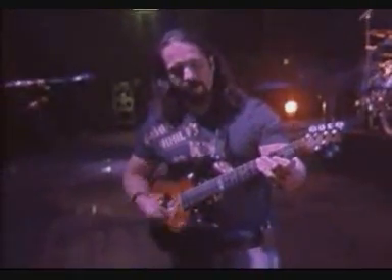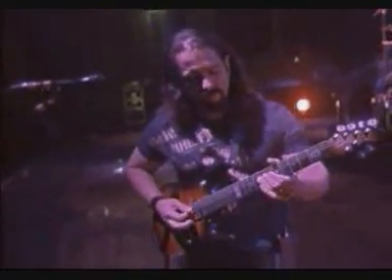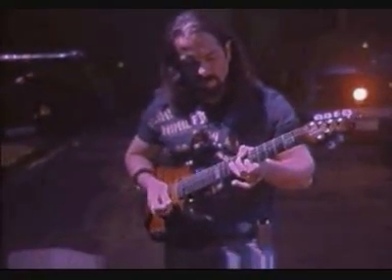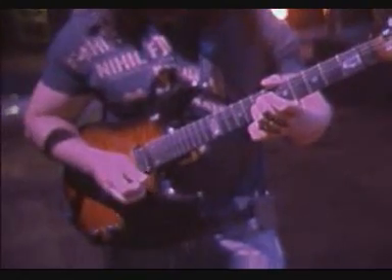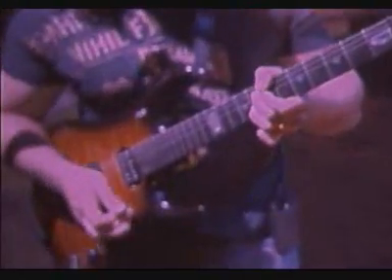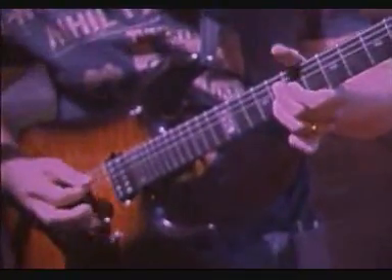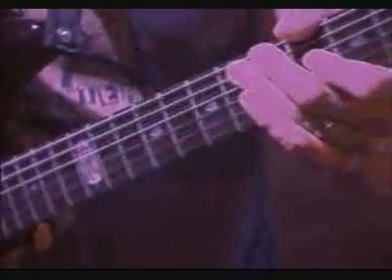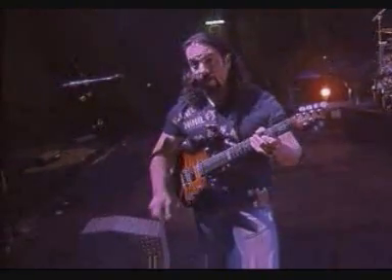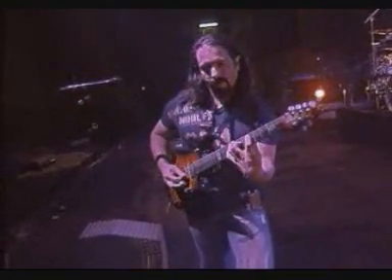I might use that on In the Presence of Enemies, for example. Etc., etc. Anytime I have a clean part. And I could, of course, change the sounds on the guitar, too, which is extra special.